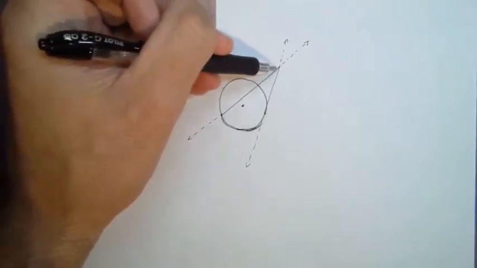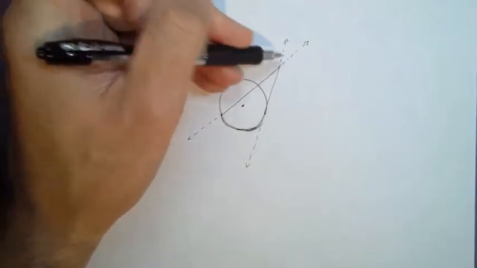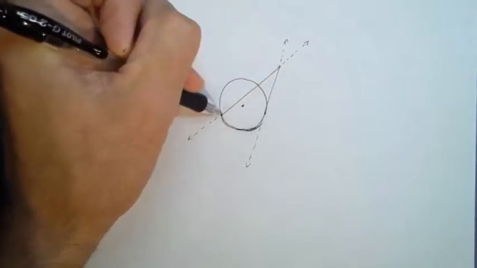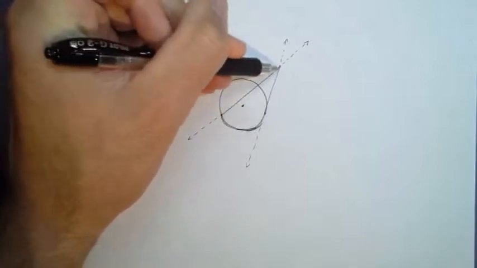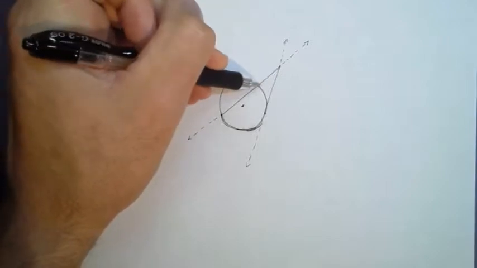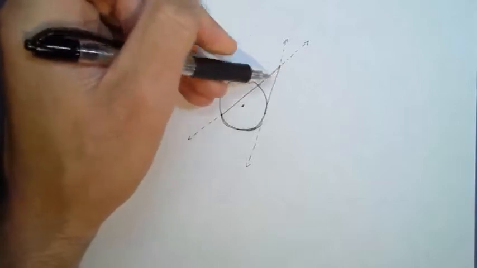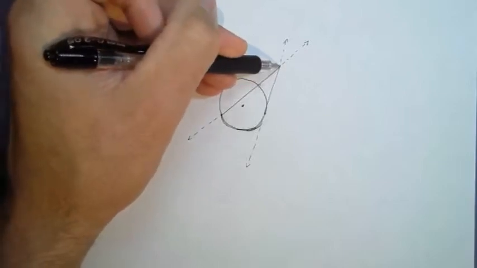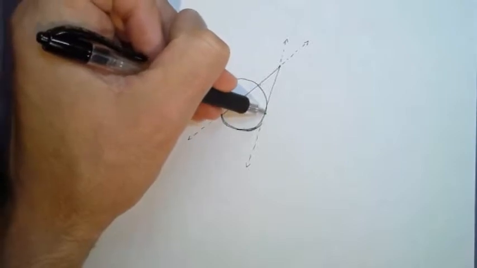So our theorem stated that for the secant, which we take from where it intersects to where it touches our circle, times the exterior portion of it, is equal to the other one. Well, in this case, the other one touches the circle and there is no interior portion.